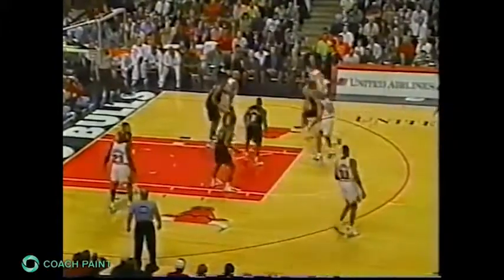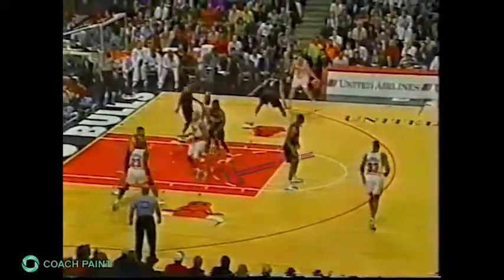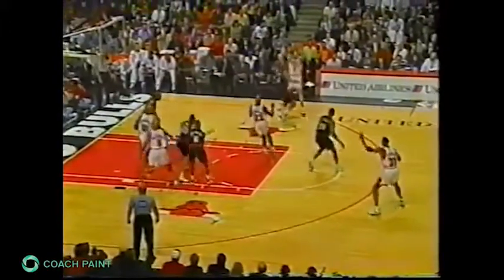Here, they don't fill the corner on the strong side, but Harper still runs his normal pattern, setting a split screen at the elbow for Kukoc before then completing his automatic by setting a screen for the weak side forward, who happens to be Michael Jordan. This opens up enough space for him to again do his thing.